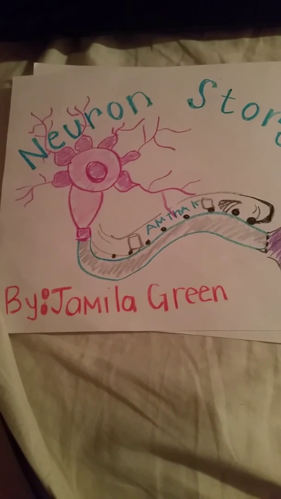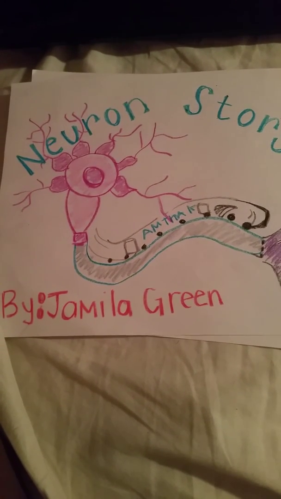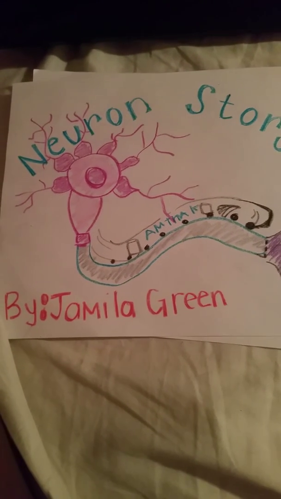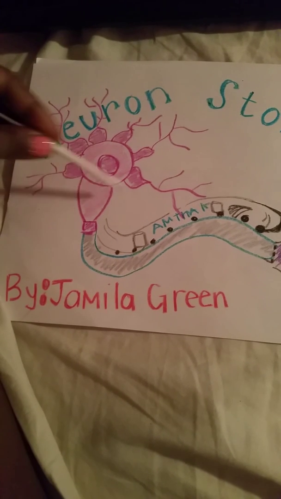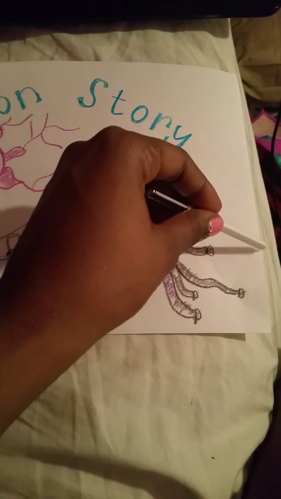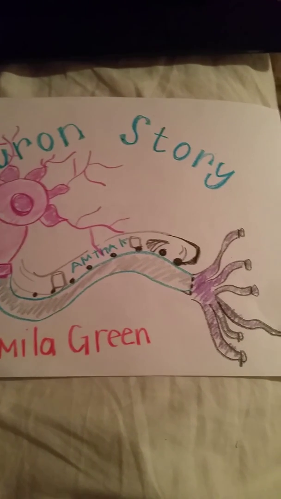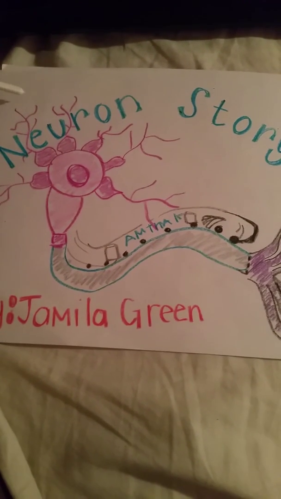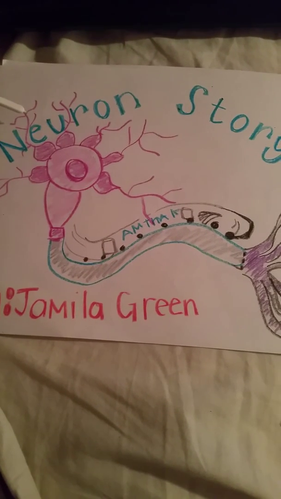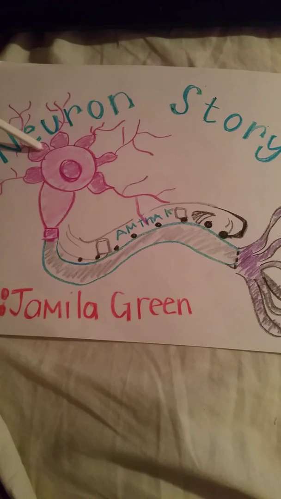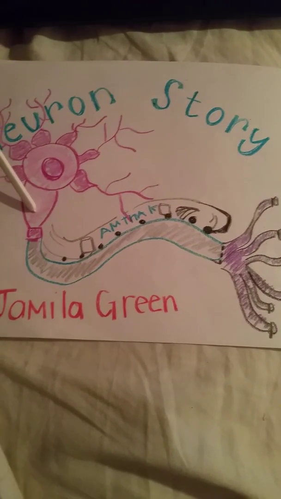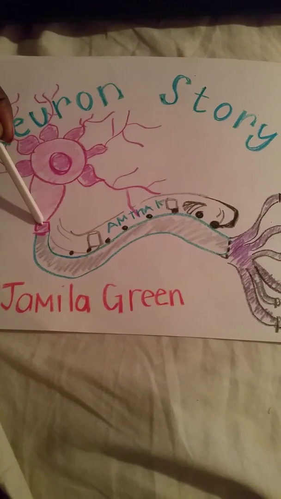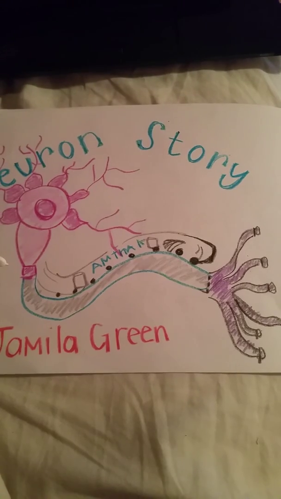So that's the end of my story, but I'm going to go through it one more time just in case you guys missed something. If this is a 3-cell network, there would be a cell A, cell B, and cell C at the end of the terminal buttons. A neurotransmitter is released from cell A. It attaches to the dendrites. It goes down the dendrites to the cell body. It goes down the axon through the cell membrane.